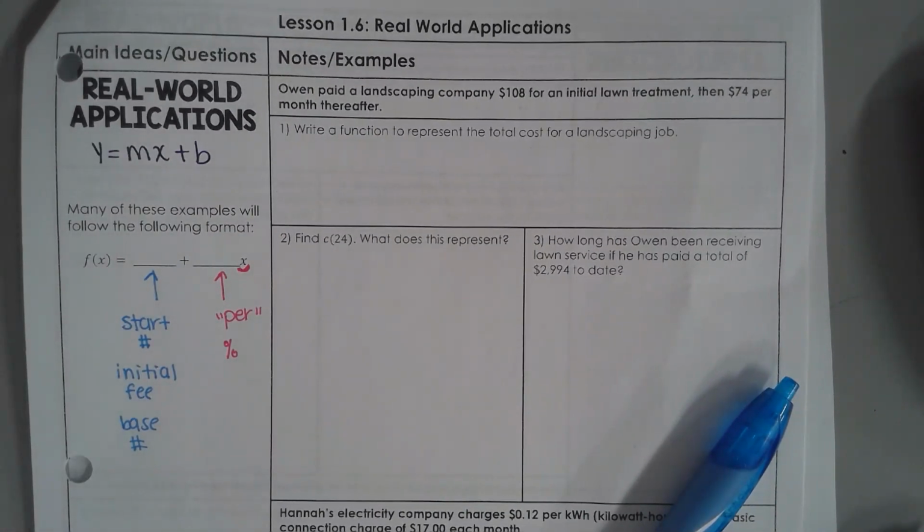Owen paid a landscaping company $108 for an initial lawn treatment, then $74 per month thereafter. So what's going on here is somebody probably lives in a steady climate. It's warm. He needs some kind of landscaping done. He doesn't want to do it himself. So he's got a company that comes out every month, and they do his yard work for him.